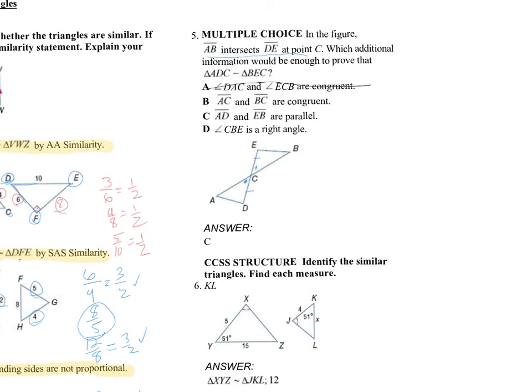If we were told that AC and BC are congruent, congruent would help us prove congruency here, but doesn't help us prove similarity because we wouldn't be able to figure out the proportions. Knowing that angle CBE is a right angle, that this angle here is a right angle, really wouldn't help us because we wouldn't have a corresponding angle over here.